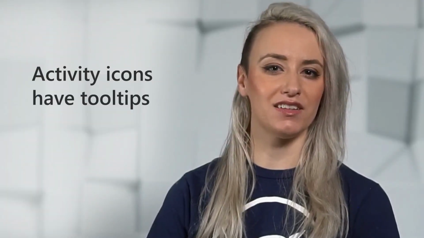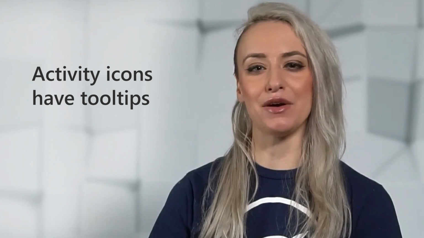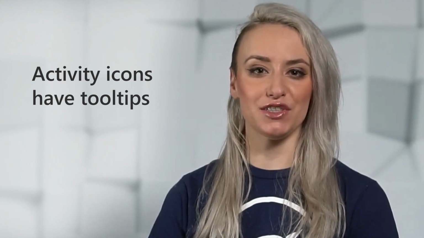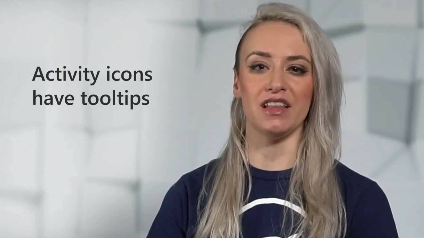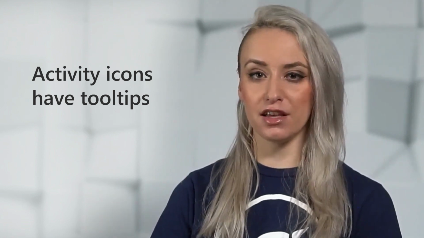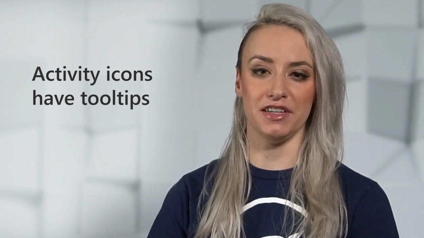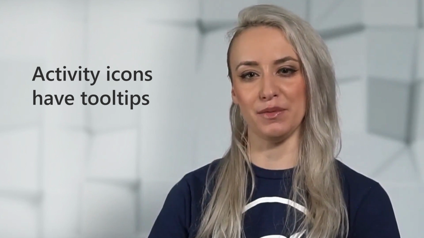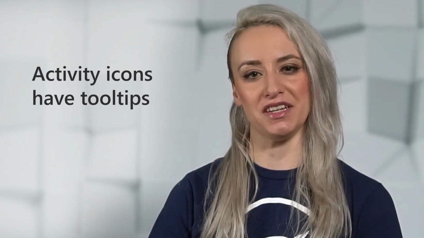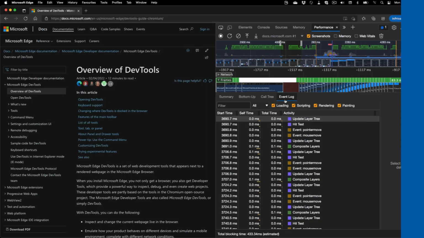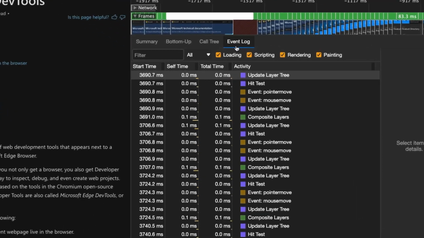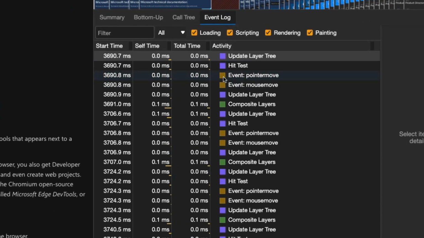Next, activity icons in the Performance tool event log now have tooltips. In previous versions of Edge, the Performance tool event log displayed color-coded icons representing the type of activity for each event, but it didn't display the information about what activity is represented by each color. In version 98, tooltips have been added to the activity icon to show what activity it represents. These include scripting, rendering, painting, system, and idle time.